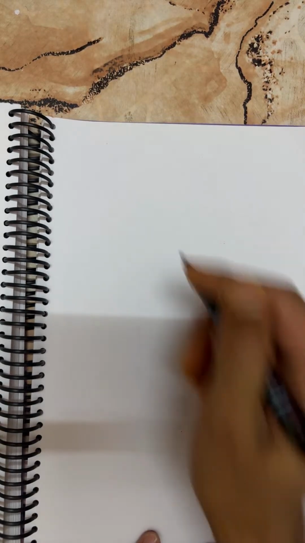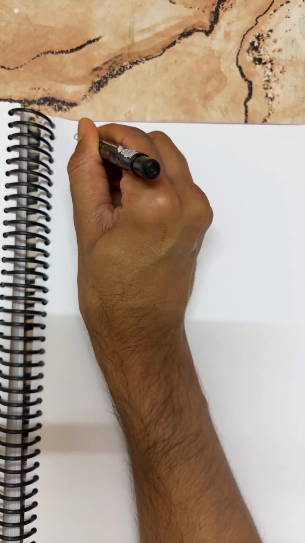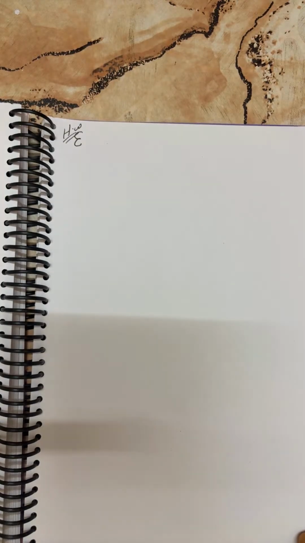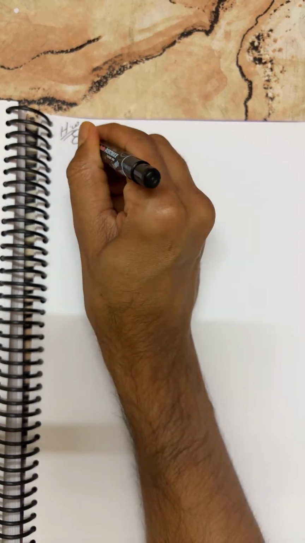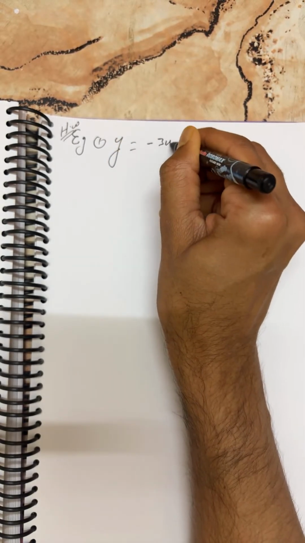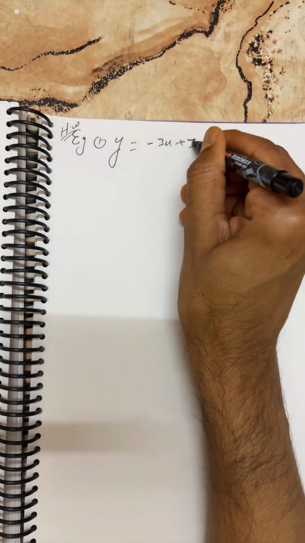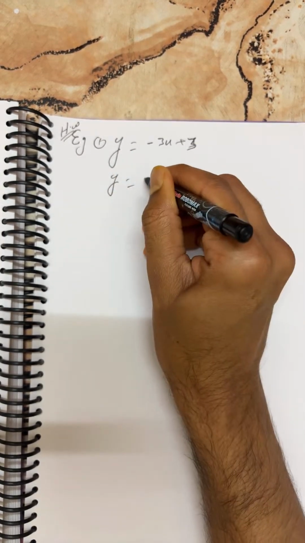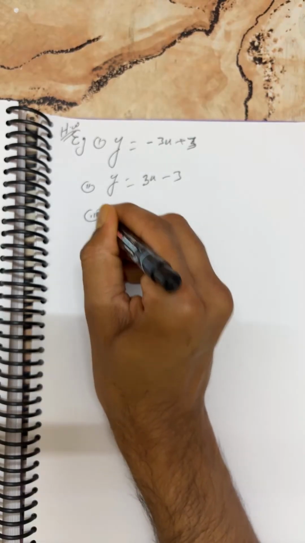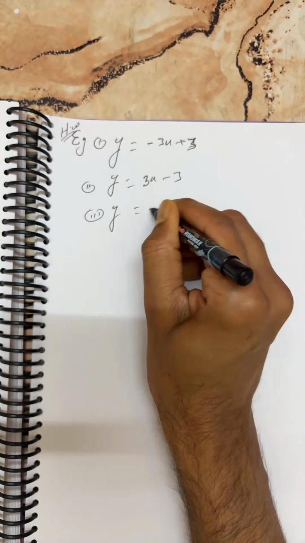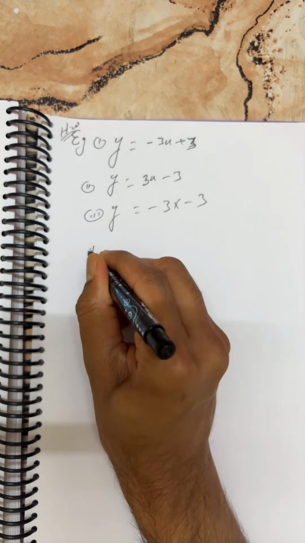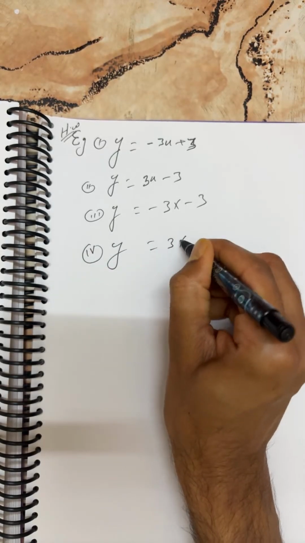Okay, next questions here. This is homework. I'll not do these questions over here. You can do them at home. The first one: y equals minus 3x plus 3, draw the graph. Simple. Next, y equals 3x minus 3. Third one, y equals minus 3x minus 3. And one more: the fourth one, y equals 3x only.